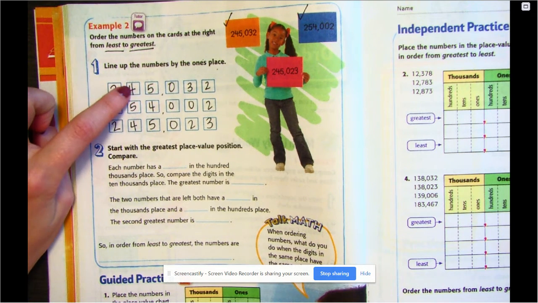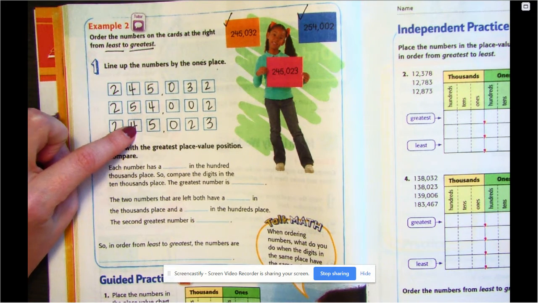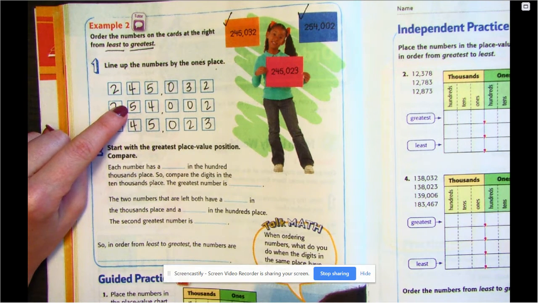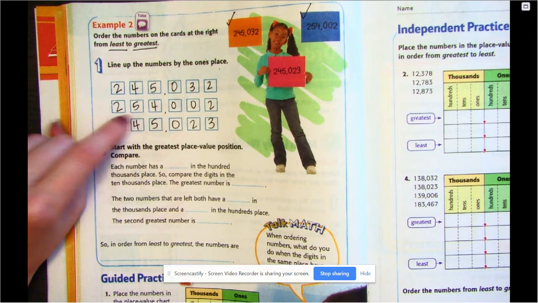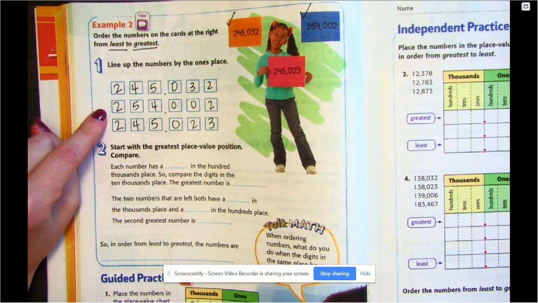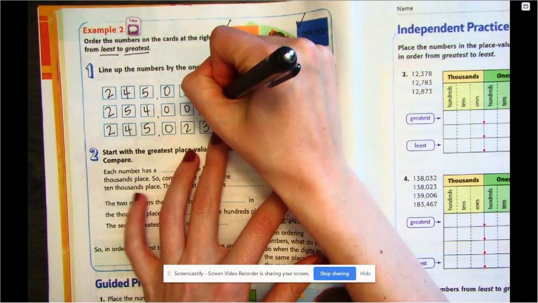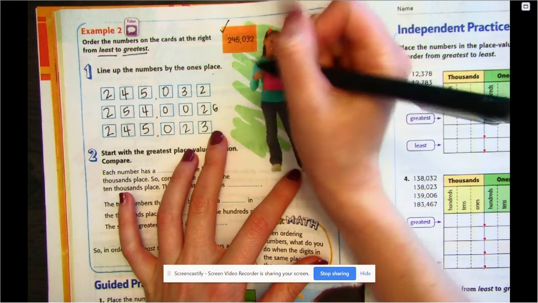And I see that I have a 4, a 5, and a 4. Well, 5 is the biggest in that case, so this number, 254,000, must be the biggest, which is the greatest. So I'm going to write a G right next to that.